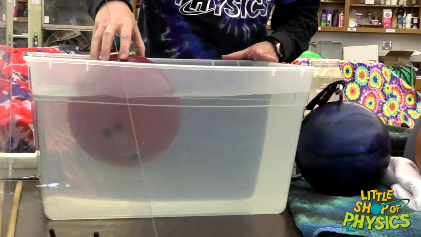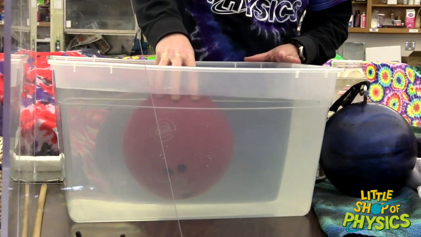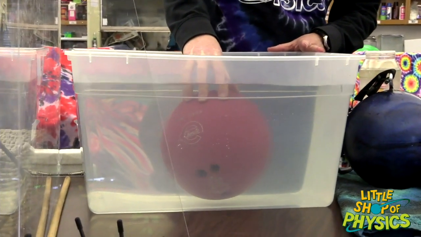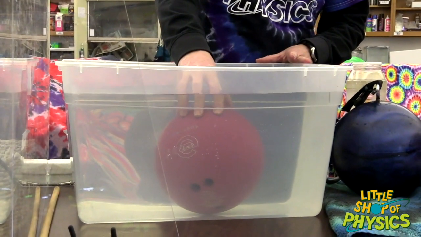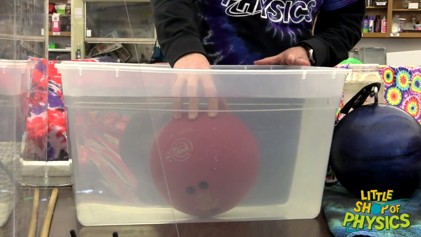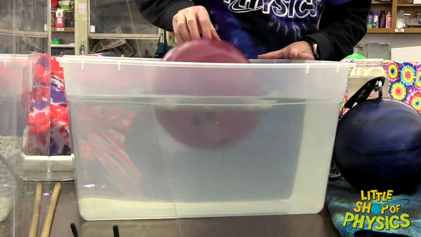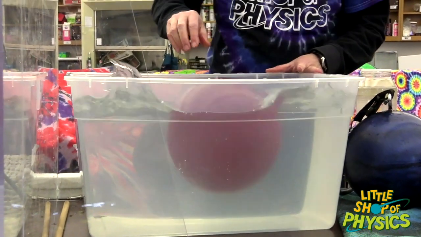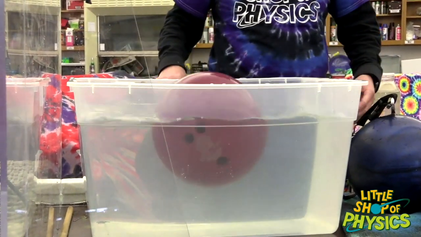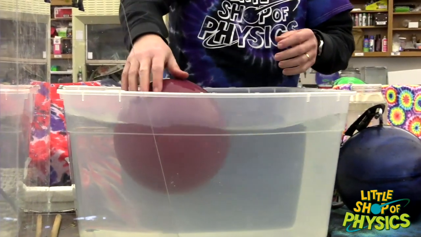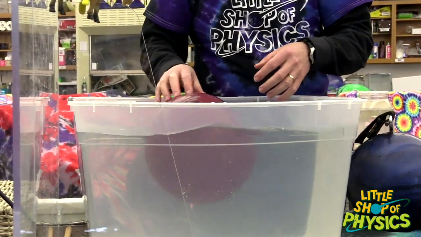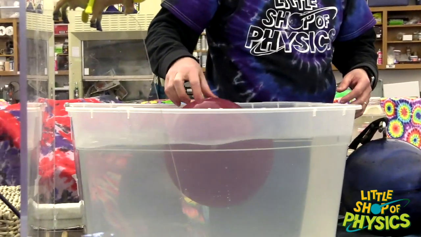If I push it all the way under the water, there's a buoyant force on it, and the buoyant force is 11 pounds. But the ball only weighs 8 pounds, so there's a net upward force, and if I let go, it pops up. And it also gets water all over my trousers, which is kind of awesome. So, thank you for laughing at that. I appreciate that very much.